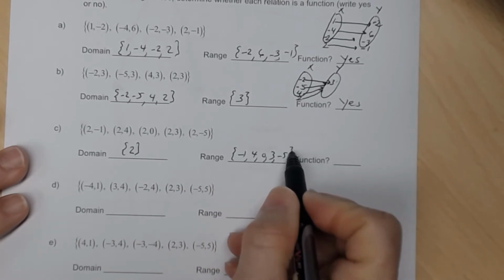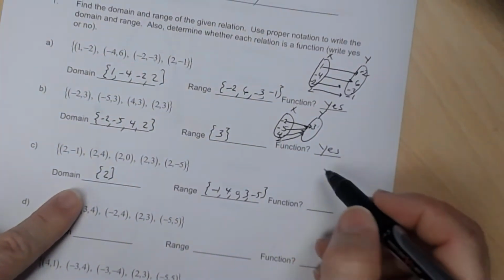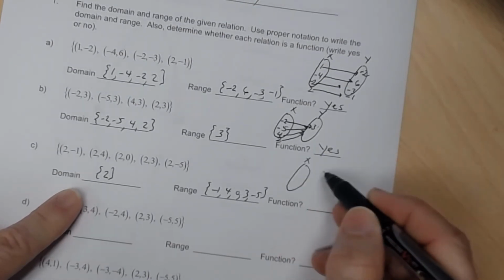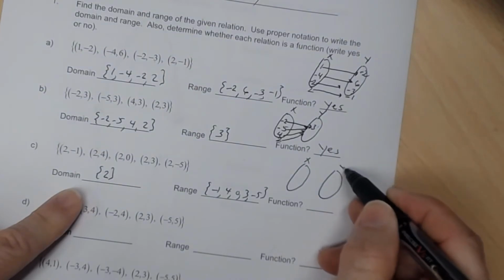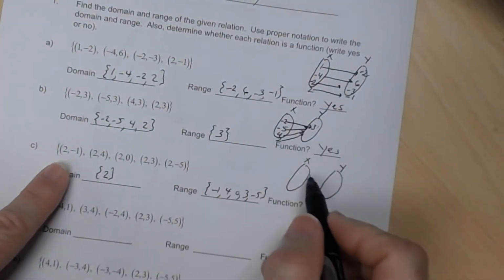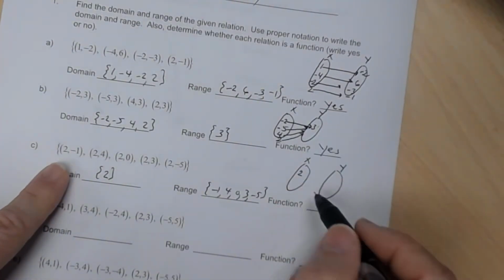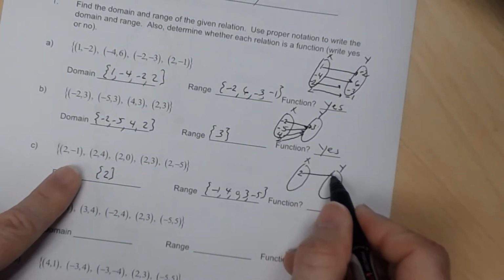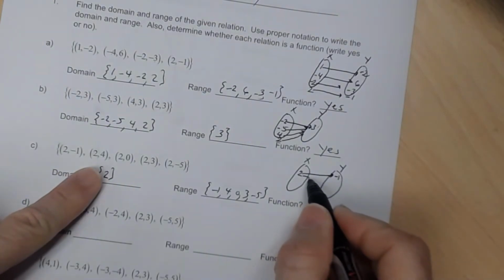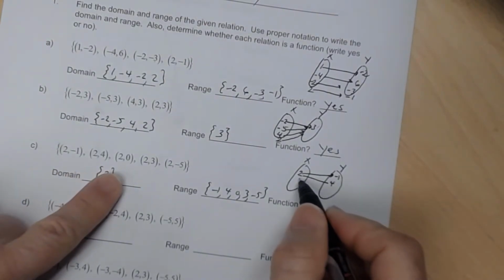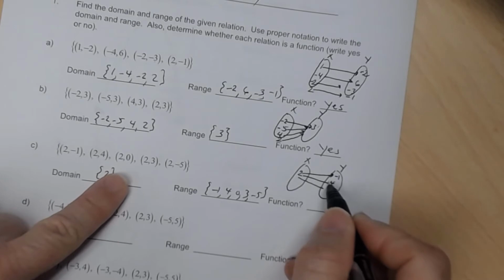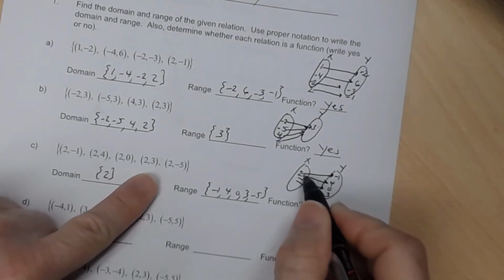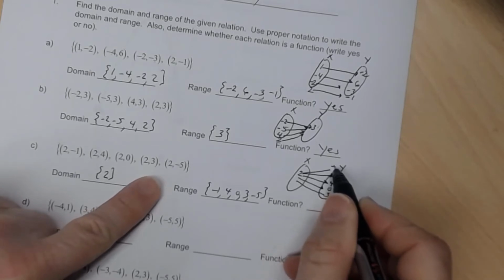So that's my range. And then let's determine if that's a function. I'm going to use that same idea. So here's my domain, and then my range. When x is 2, again, you only list the elements once if they occur more than once. If x is 2, my y value is -1. My y value is also 4. My y value is also 0. My y value is also 3. And my y value is also -5.